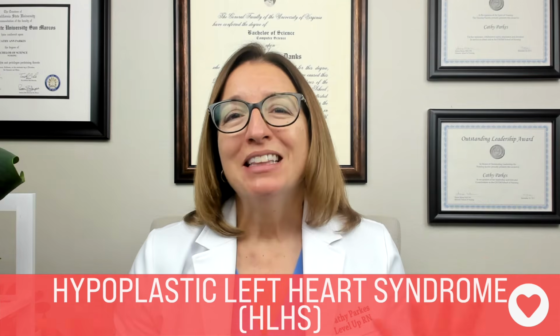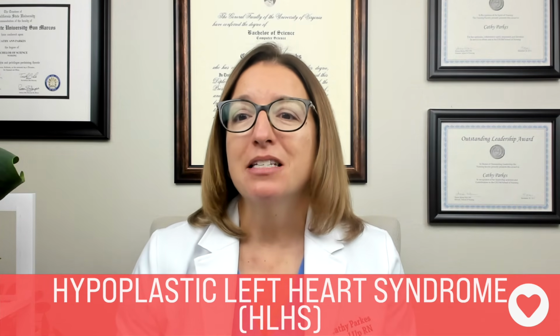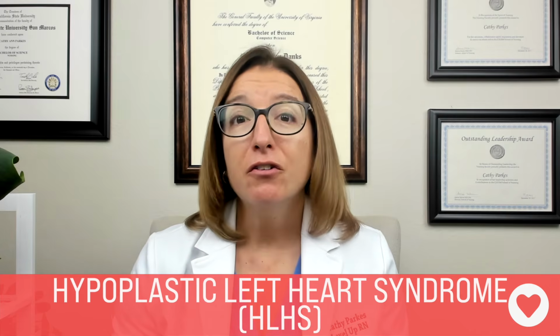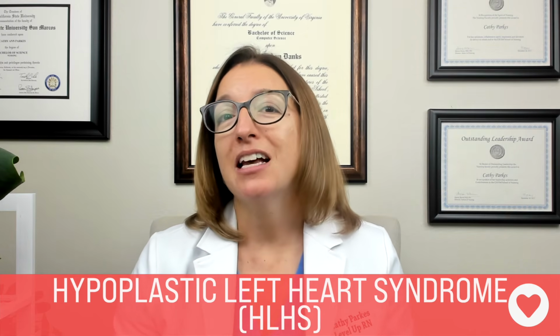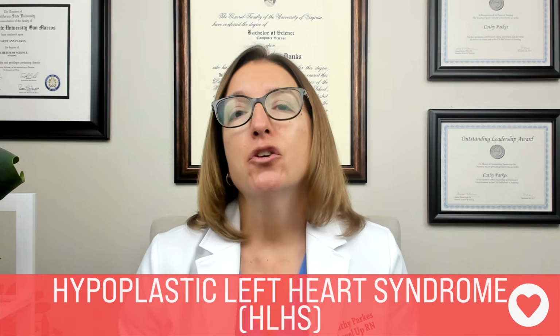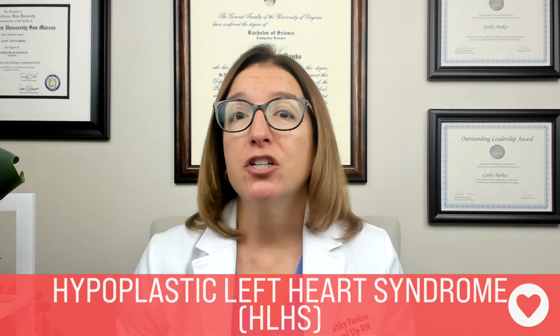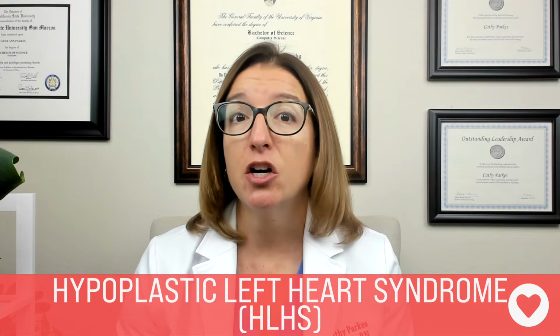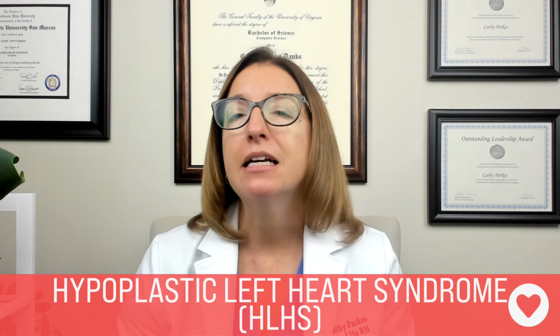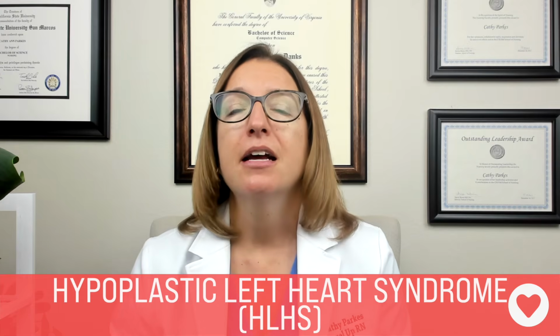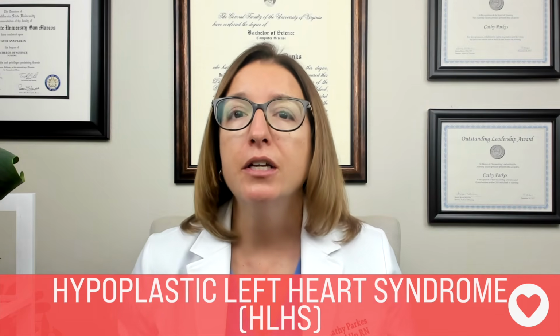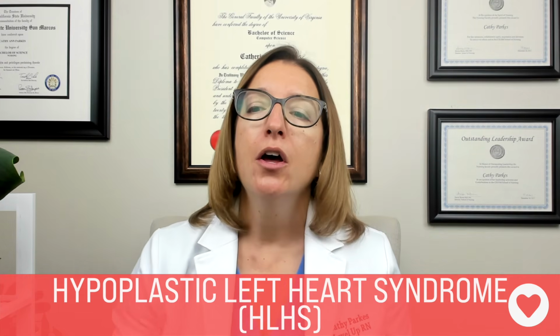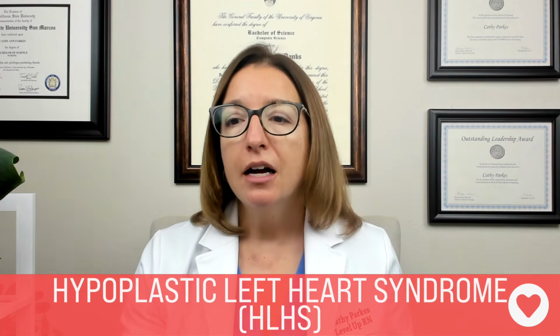So this condition can cause signs and symptoms such as cyanosis, heart failure, cold extremities, as well as lethargy. So treatment includes the administration of prostaglandins to keep that patent ductus arteriosus open until we can perform surgery. And surgery is done in 3 different stages, which include the Norwood procedure, Glenn shunt, and Fontan procedure.